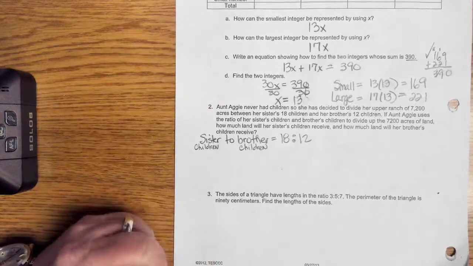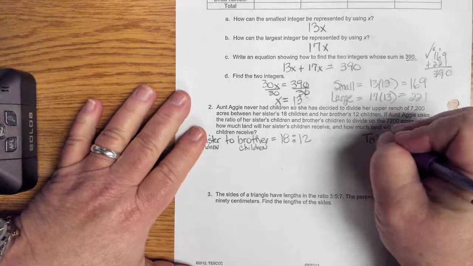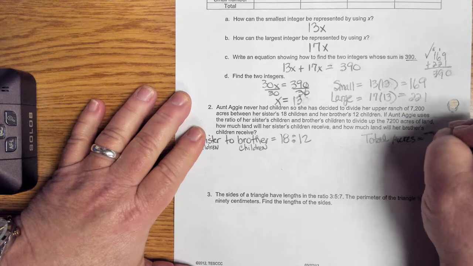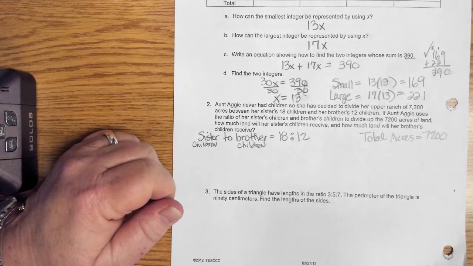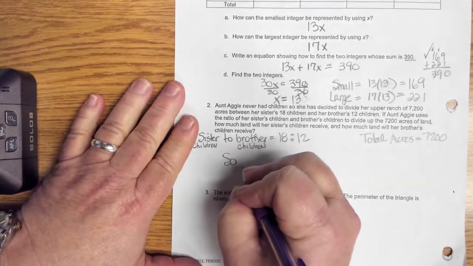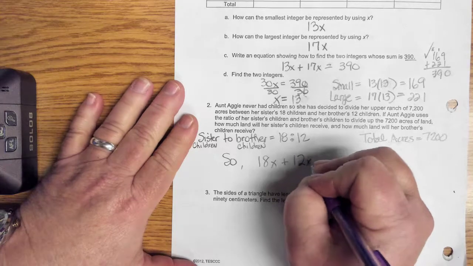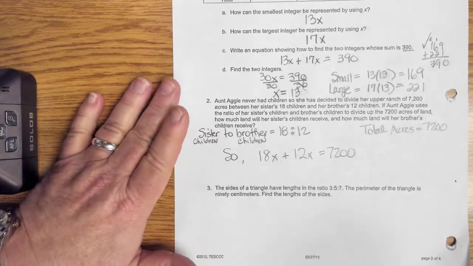Okay. So, how many total acres? 7,200. All right, so let's see here. 18x plus 12x is equal to 7,200.